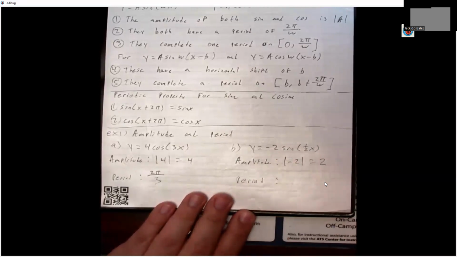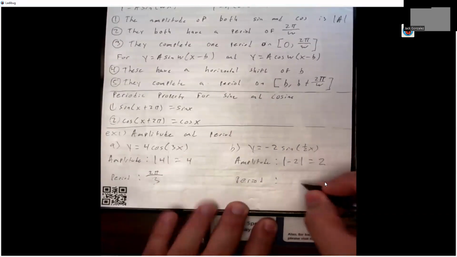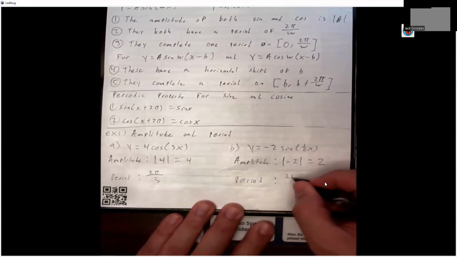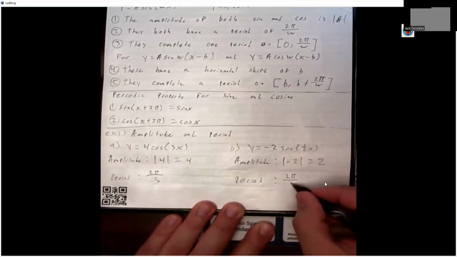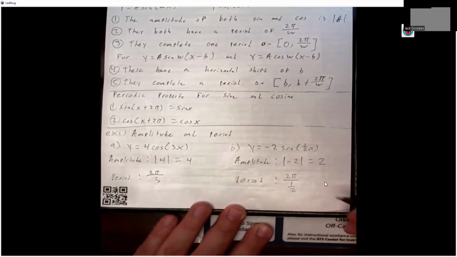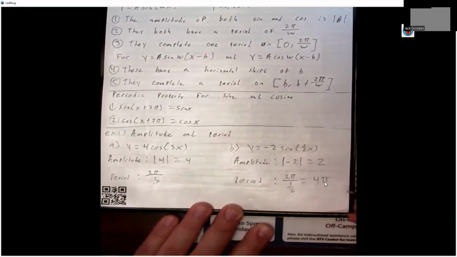Okay. So A should always be positive. Yeah, so if it's negative, just make it positive. If it's already positive, cool. Just write it down. Now, period. It's always 2 pi divided by whatever's on the x. Okay. So what is 2 pi divided by a half? Yeah, 4 pi, right?